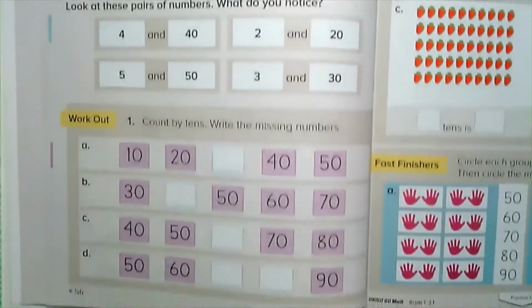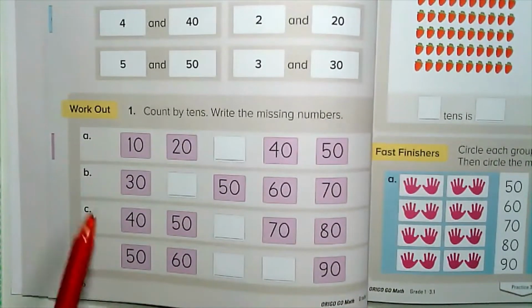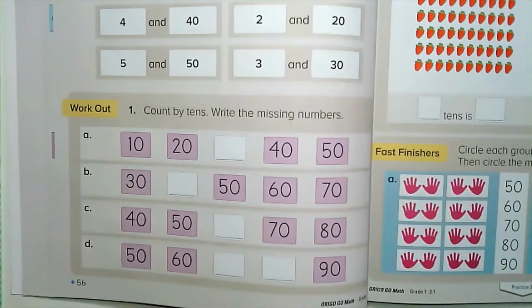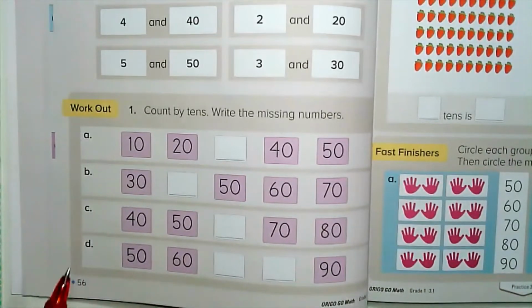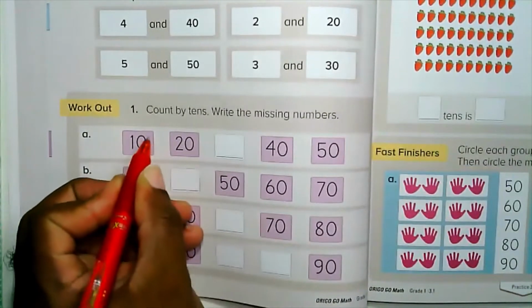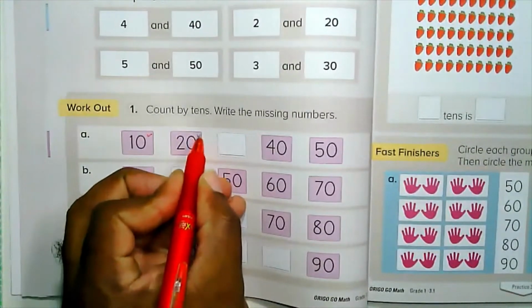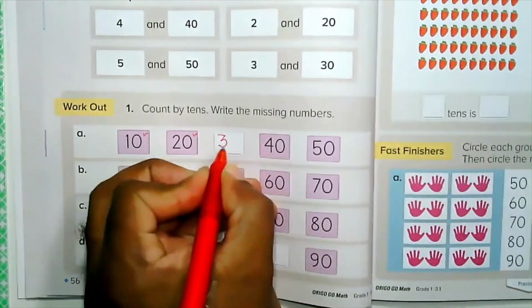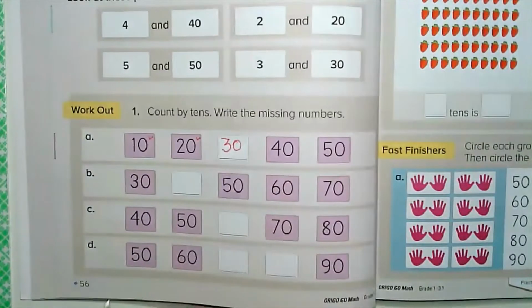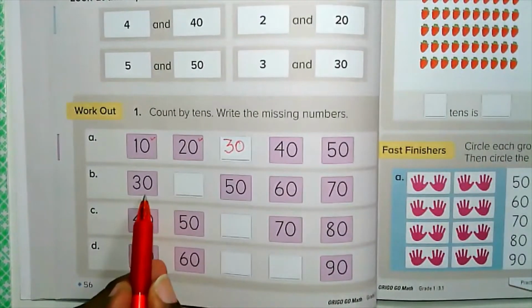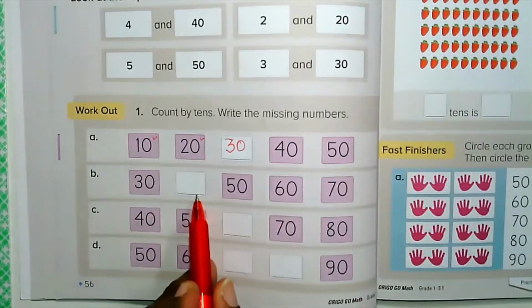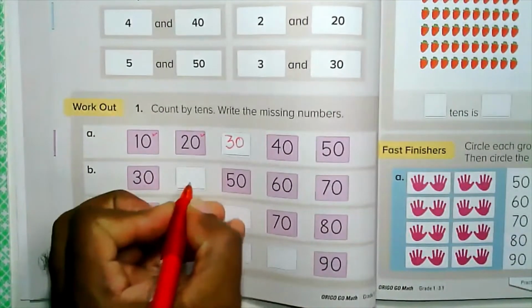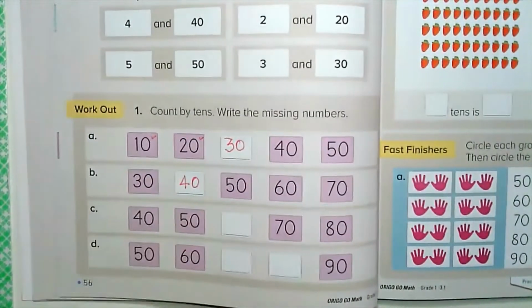Now let's go on to the workout. Number 1, count by tens. Write the missing numbers. Let's count by 10. We have 10, 20. What is next? That's correct. 30, 40, 50. Part B, 30. We have one missing number, and the next one is 50. So the missing number would be, that's correct, 40.